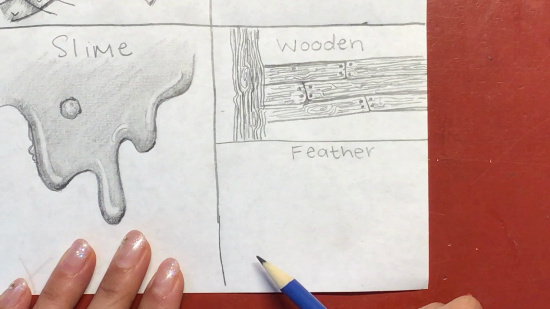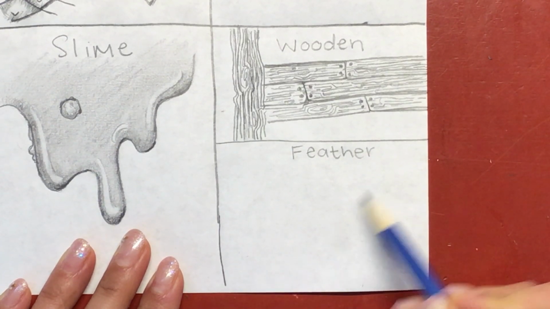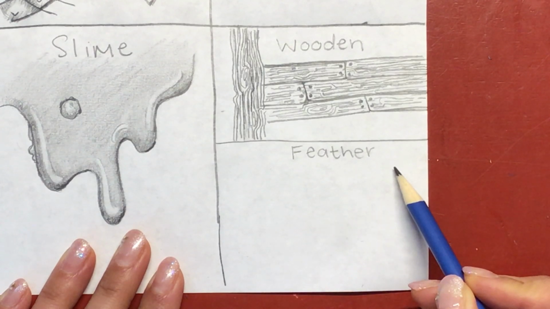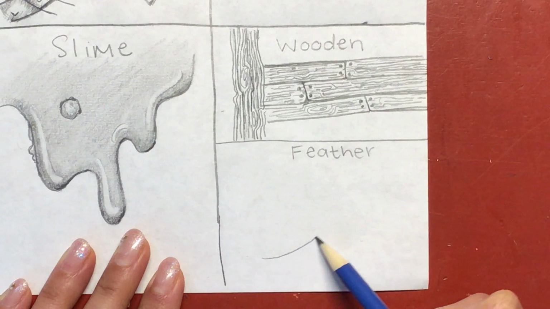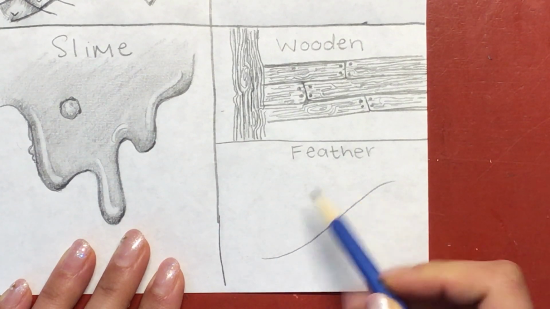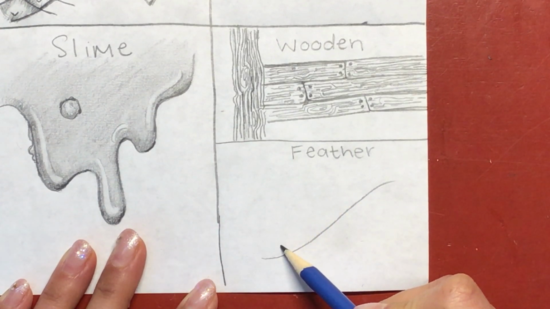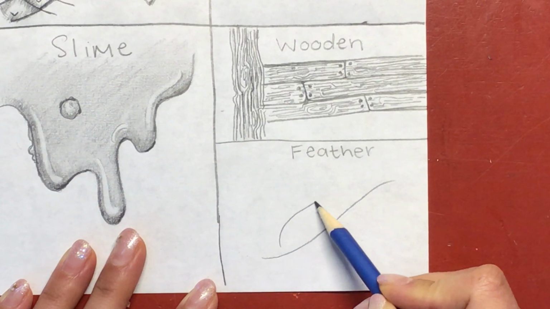I'm going to start by creating the quill of the feather. The quill is the fiber or the vein that runs through the center of the feather. Then I'm going to make the outsides of my feather.